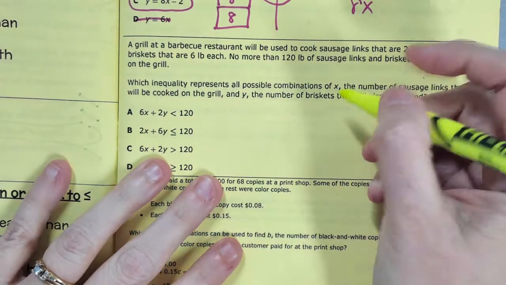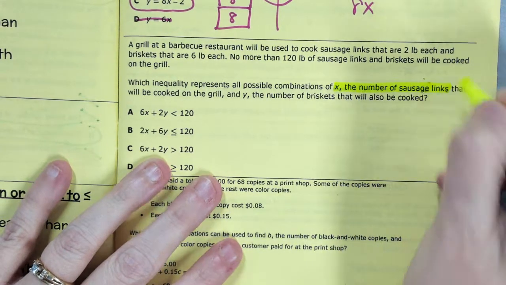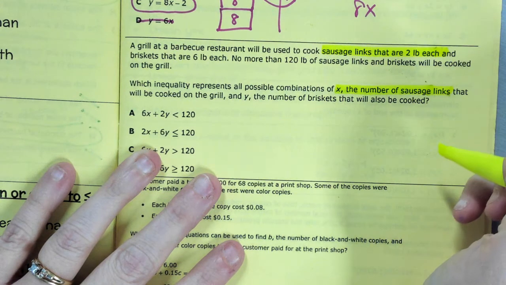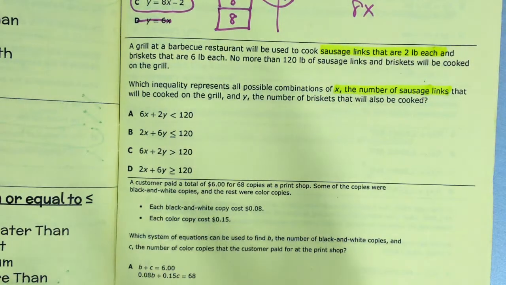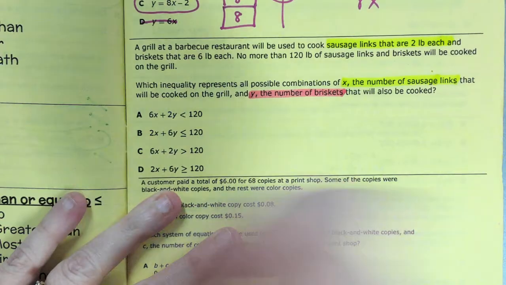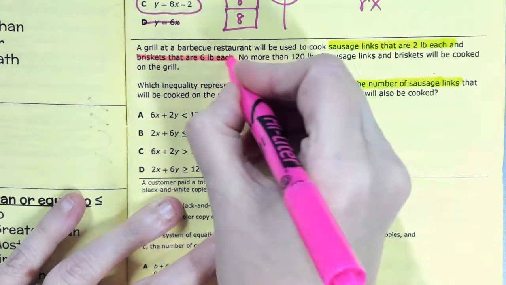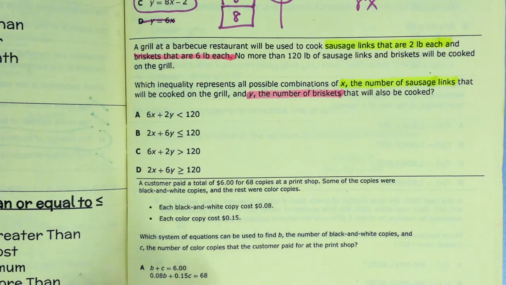Okay, so first thing again, I'm going to go through and highlight. So I have X is the number of sausage links. Sausage links are also 2 pounds each, and that's really all that matters, okay? Now over here, I've got Y is the number of briskets, and briskets are 6 pounds each. So what that tells me is since I highlighted them in the same color, they go together.